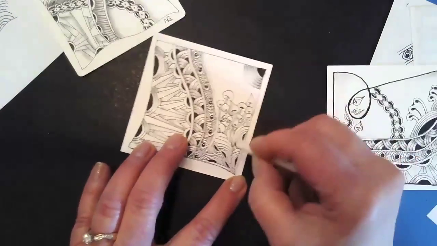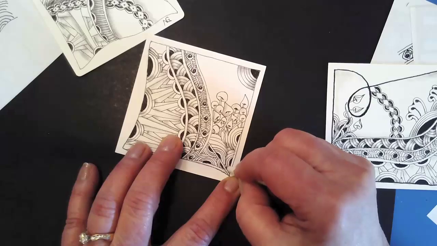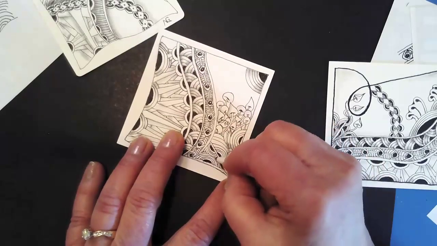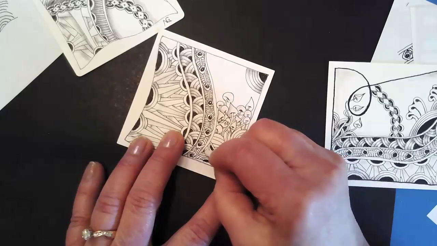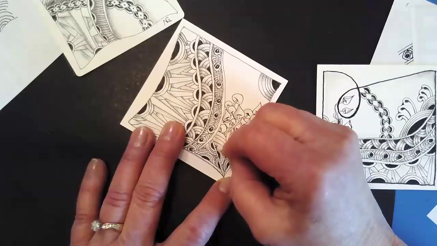The other way to shade on Ixorus is to shade where it overlaps, where it comes together. I kind of call that the crease.